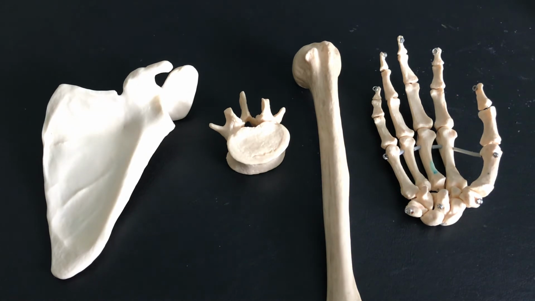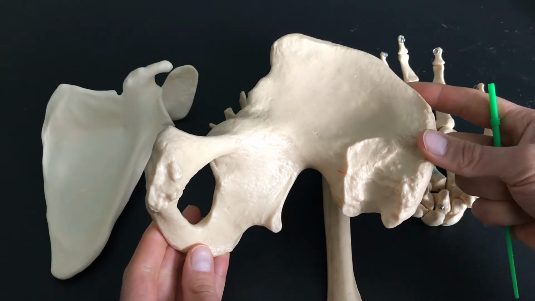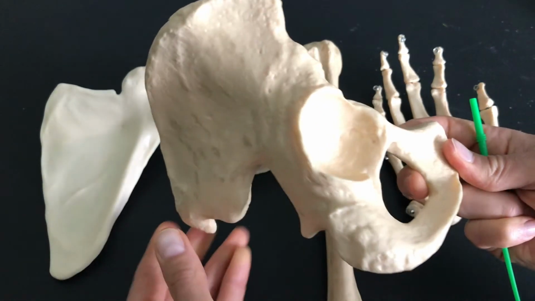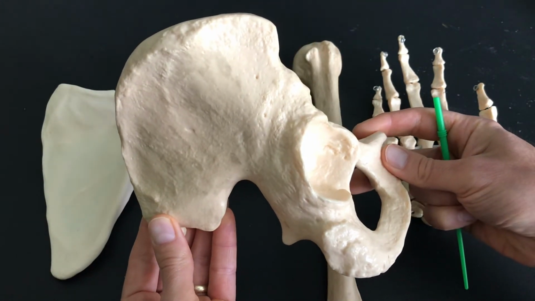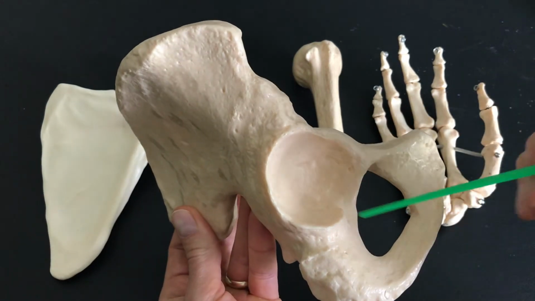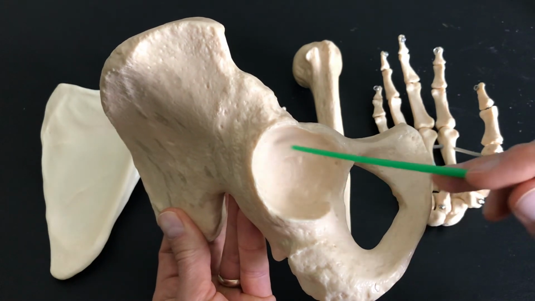The hip, the os coxa, is a little bit different. On this one, I want you to think medial and lateral. And when you see the lateral side, an easy structure to identify this as lateral is the acetabulum.